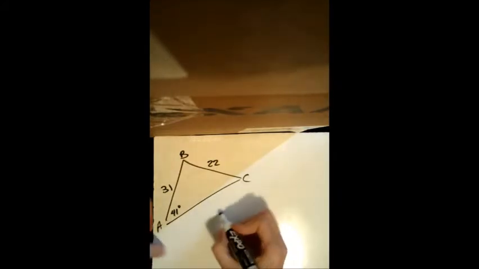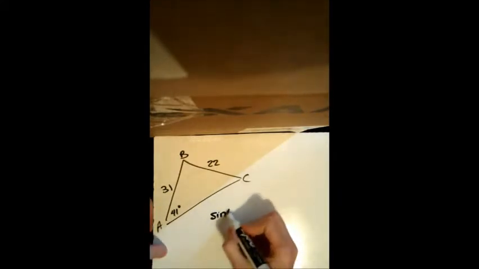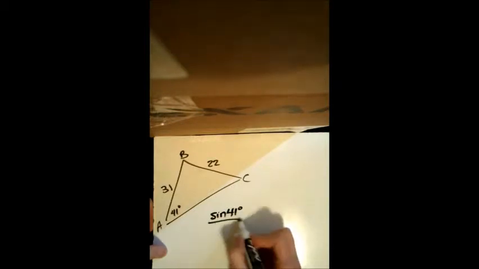So we're going to plug in what we know and see if we can solve for something here. We know the sine of angle A is 41 degrees, over side A, and we know nothing about angle B or side B, so I'm not even going to bother writing anything down there.